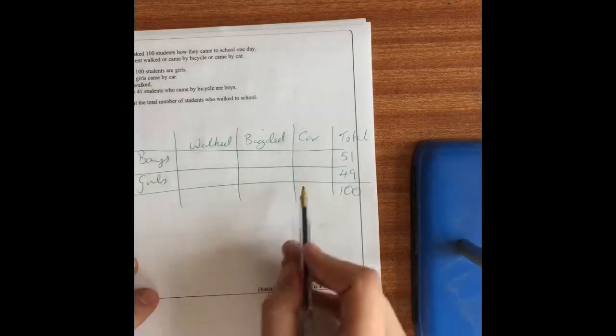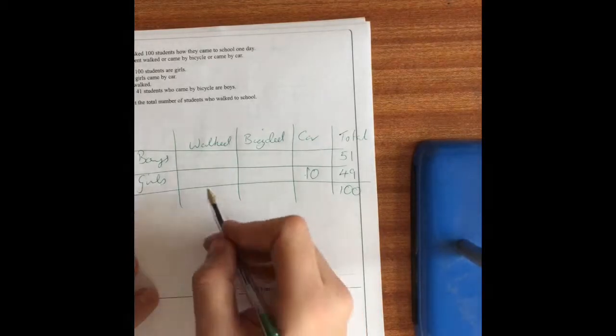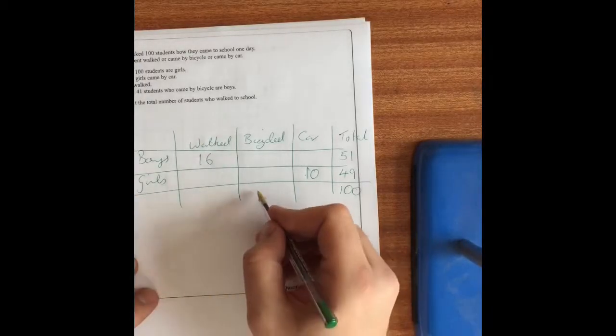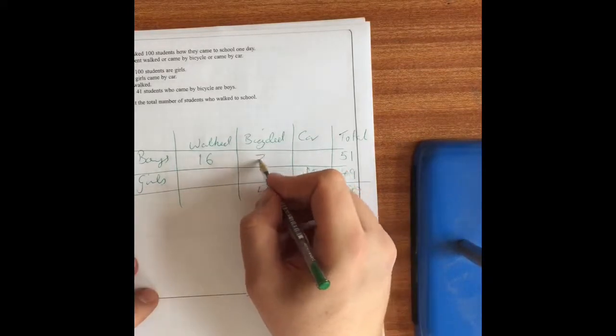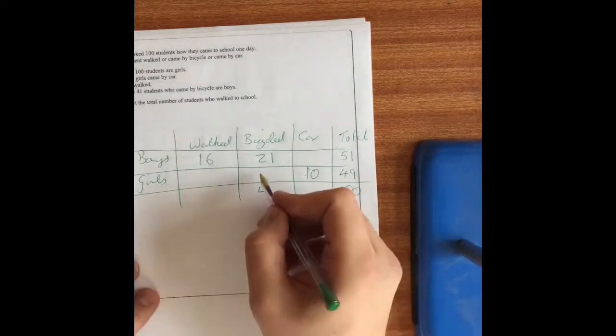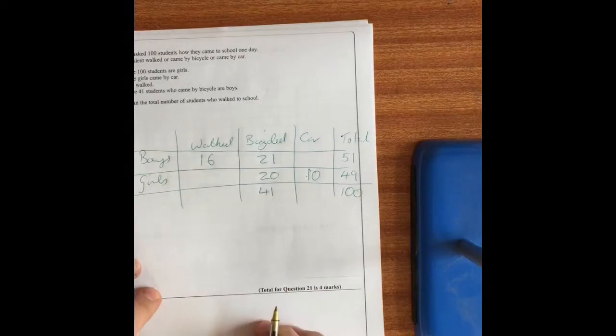10 of the girls came by car. 16 of the boys walked. 21 of the 41 students who came by bicycle are boys. So there are 41 students who came by bicycle and 21 of those were boys. That means that 20 must have been girls.